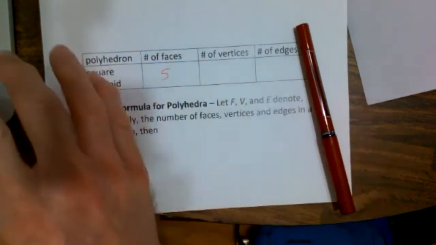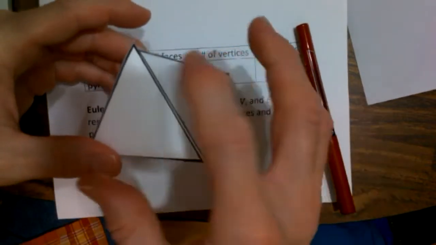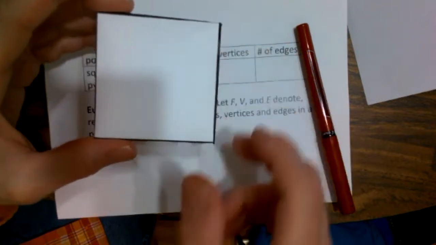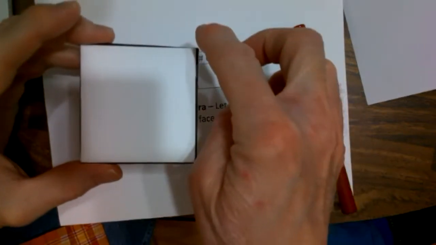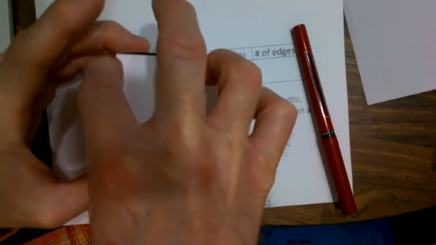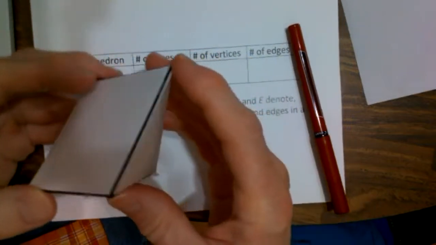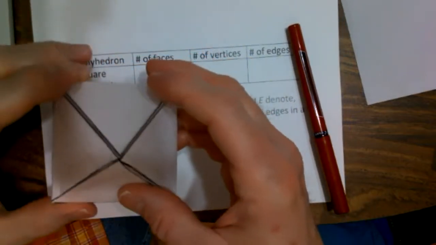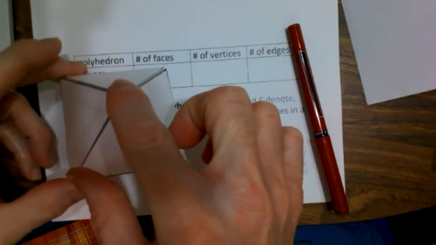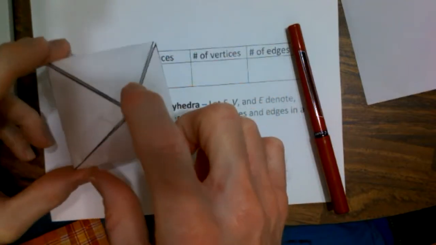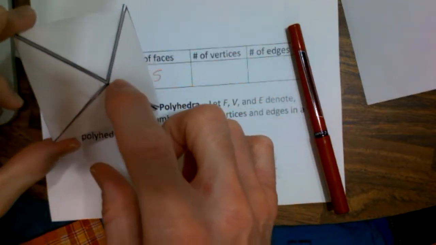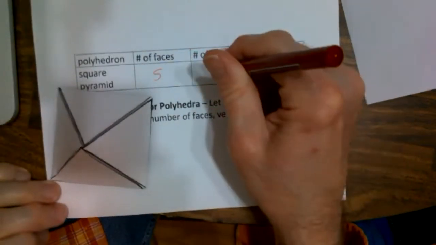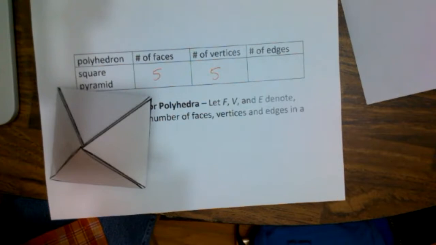The vertices, again, are the points. Let's count those. If we start with the square on the bottom, we can see that there would be 4 vertices corresponding to the four corners of that rectangle. And then there'd be one additional vertex, the one right at the top, what we might call the apex of the pyramid. And that makes a total of 5 vertices. 5 faces, 5 vertices.